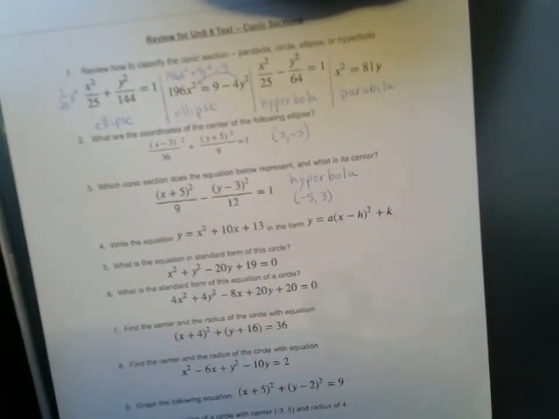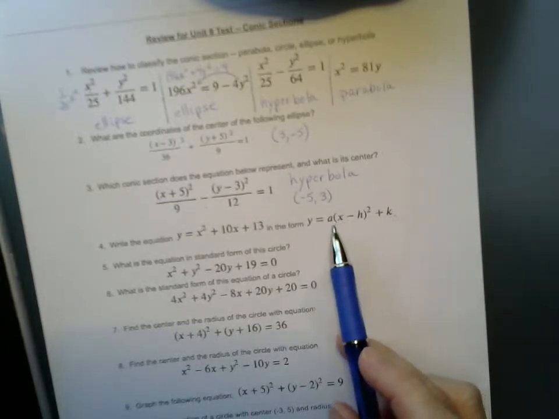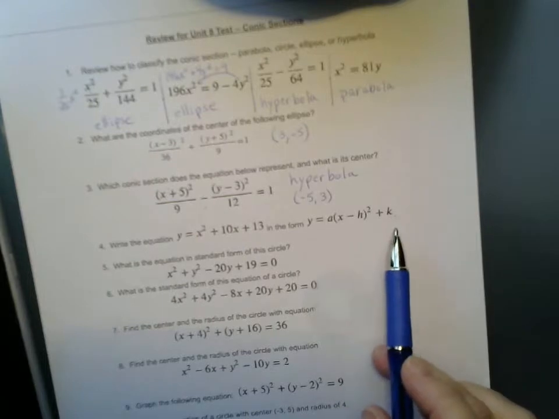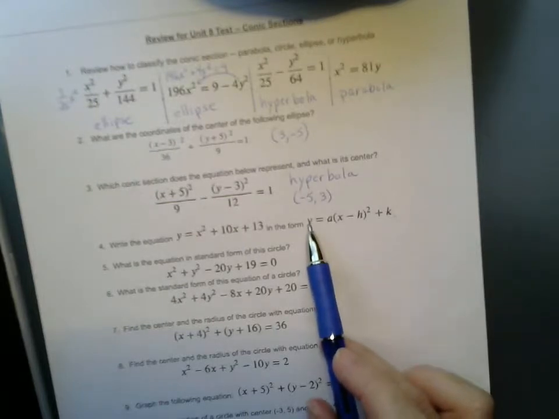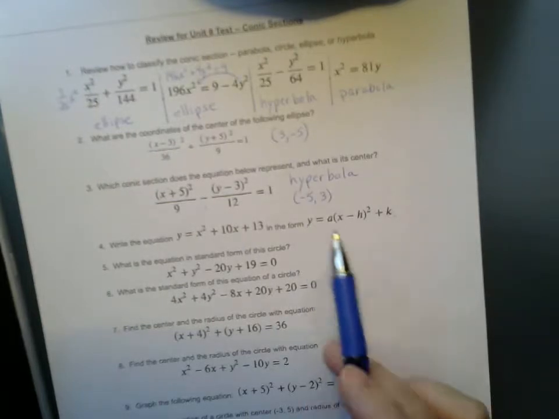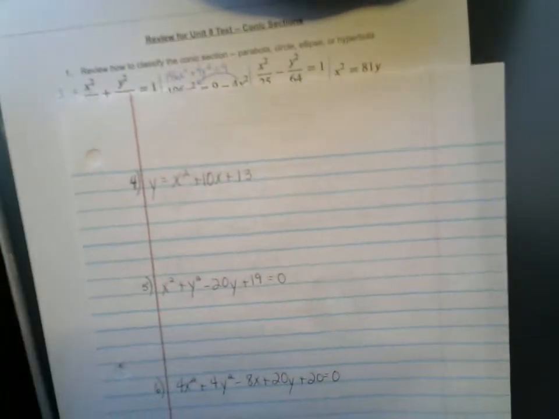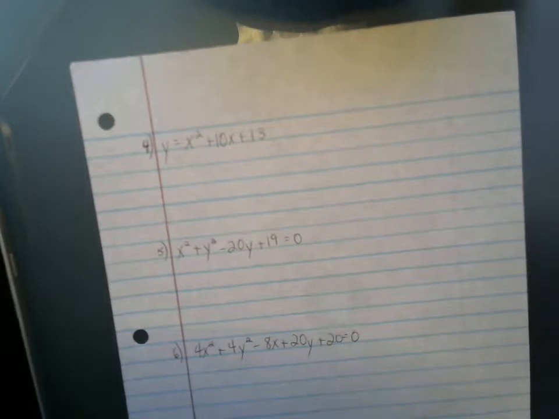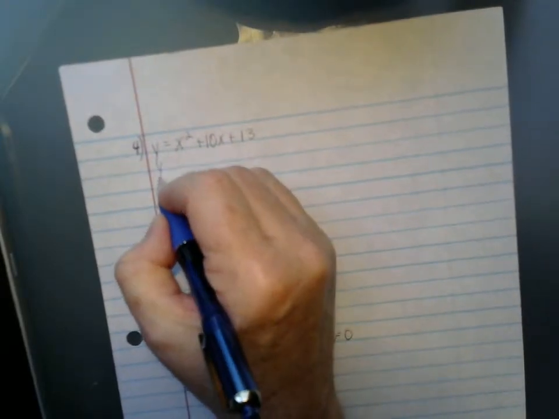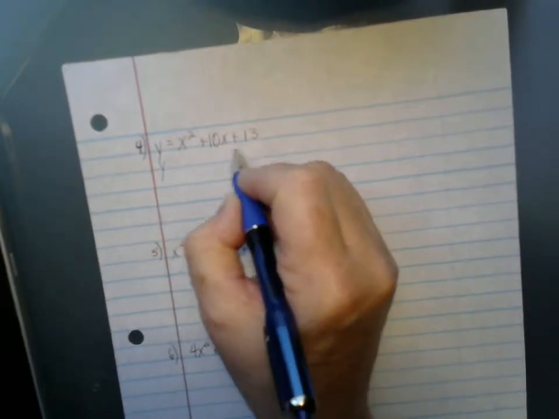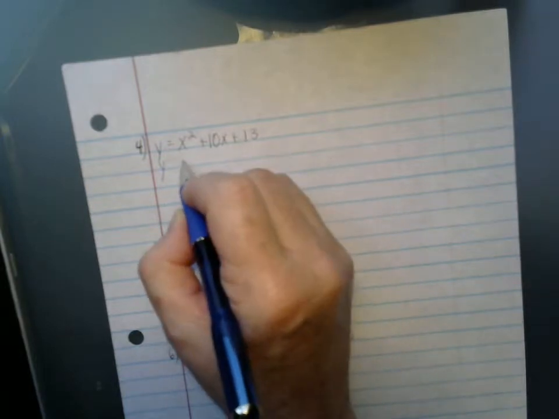Number 4, you're going to write an equation in the form, and this is just the standard form for writing a parabola. So you want the y or the x by itself, whichever one's not squared. So I'm going to show the work for this. Okay, so you're going to have y, and we'll leave a little space because I got to take this 13 over there.